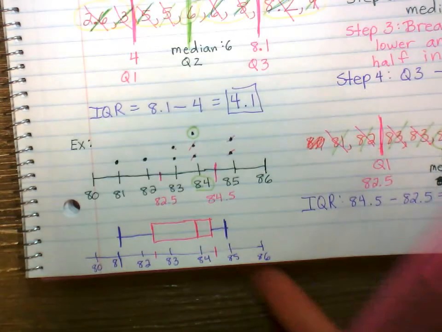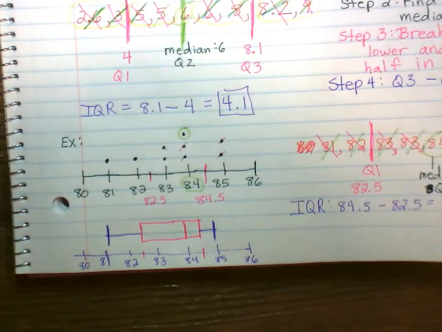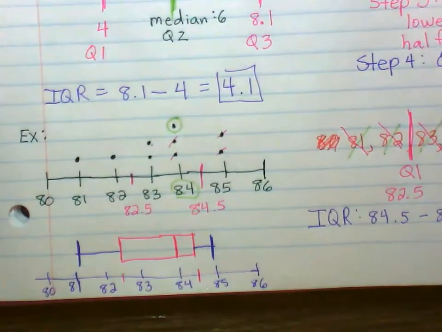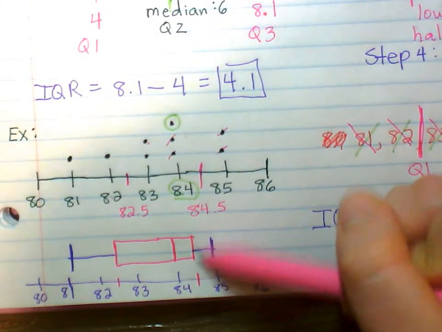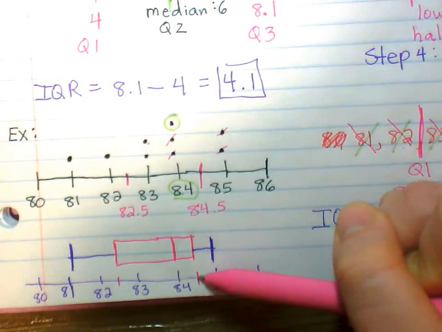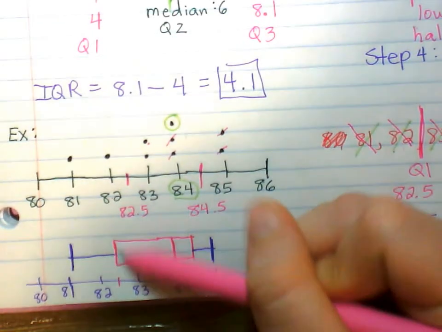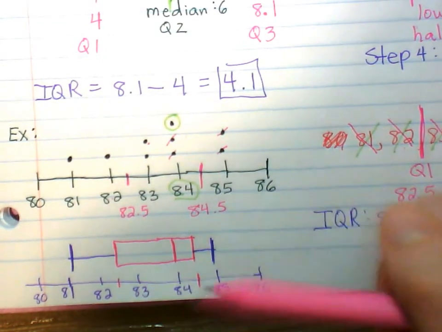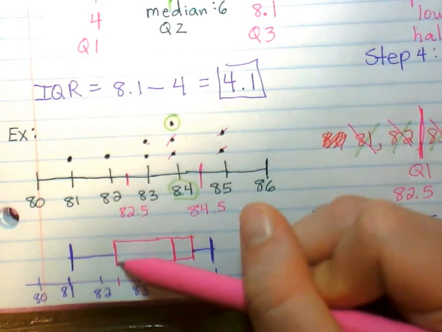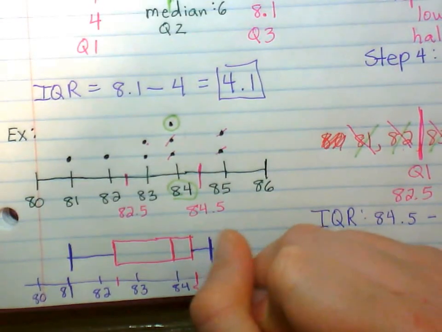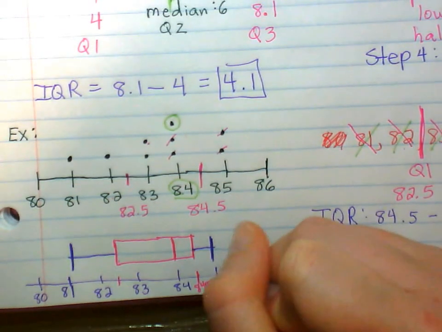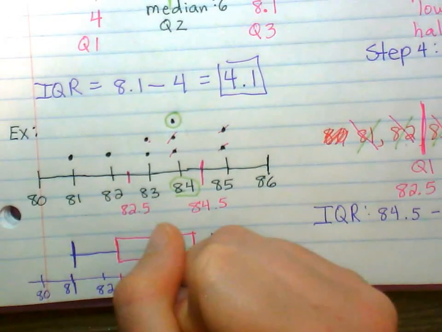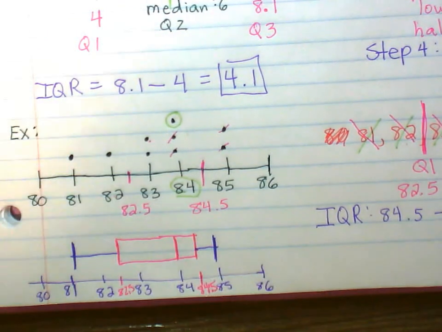Subtract them. It's really easy when they give you a box plot, because when they give you a box plot, you know the median's right here. So you know Q3 is right here, 84.5. Q1 is 82.5. And then you just do 84.5 minus 82.5, and that gives you 2 for the interquartile range.